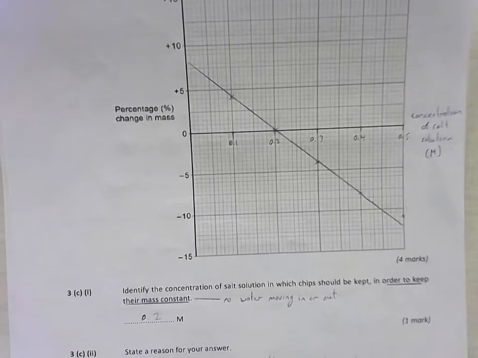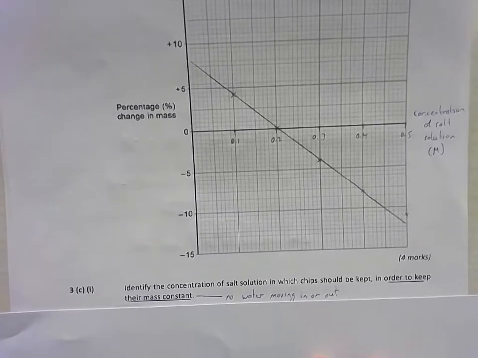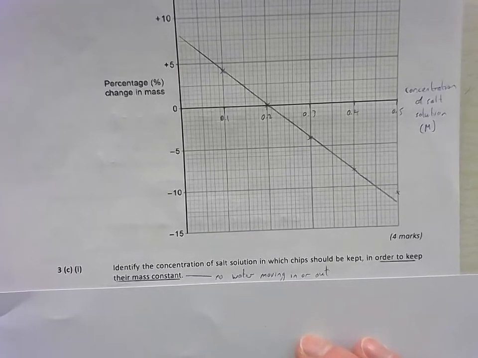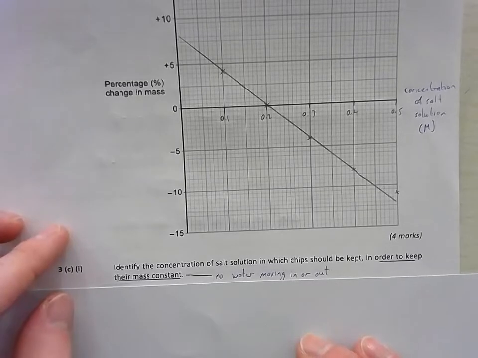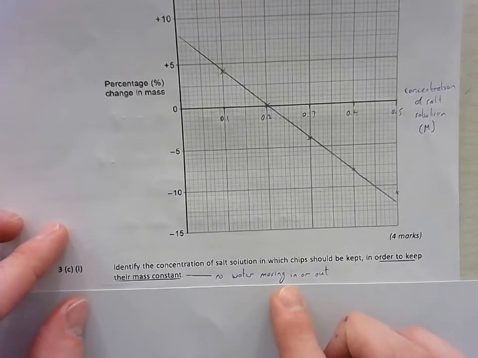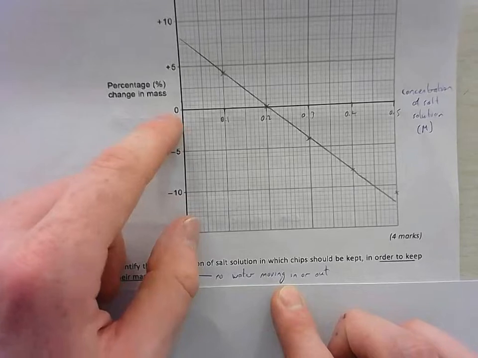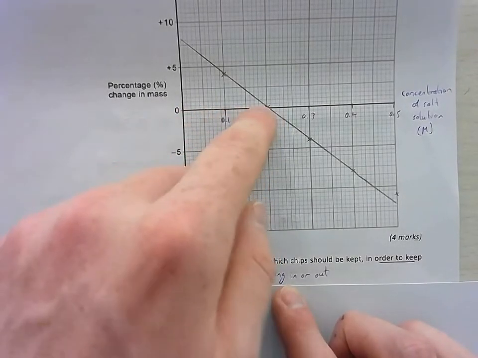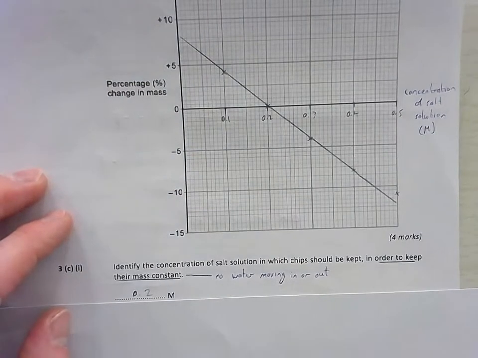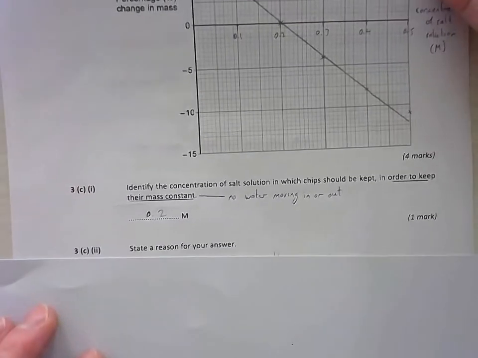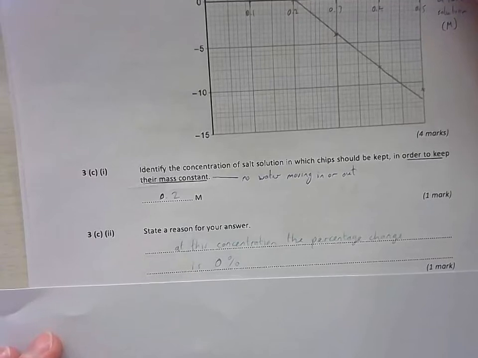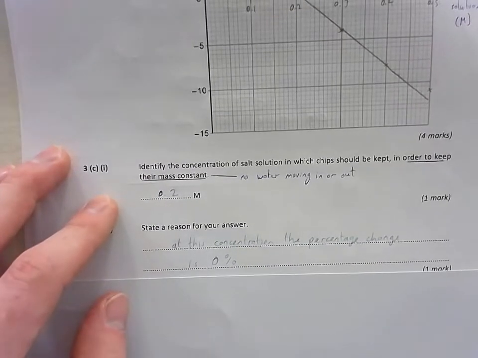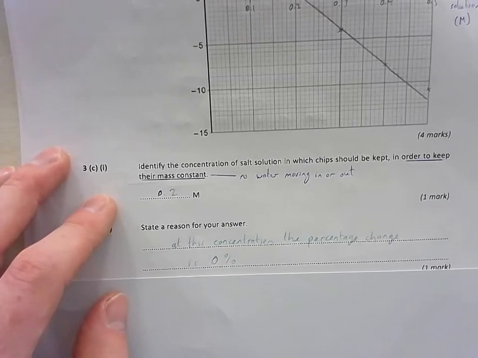So, first one, identify the concentration of salt solution in which the chip should be kept in order to keep the mass constant. So, if you want to keep the mass constant, we want no water moving in or out. We want the percentage change to be 0. So there's only one solution where that was the case, and that's 0.2 moles. Now the reason for the answer is because at that concentration, at 0.2 moles, the percentage change is 0%. So that's how we know the mass would stay constant.